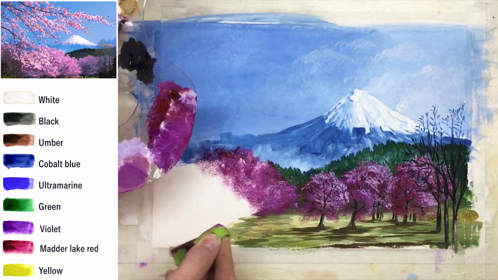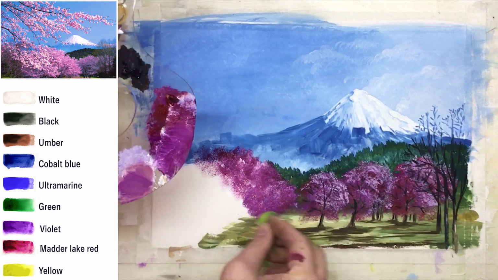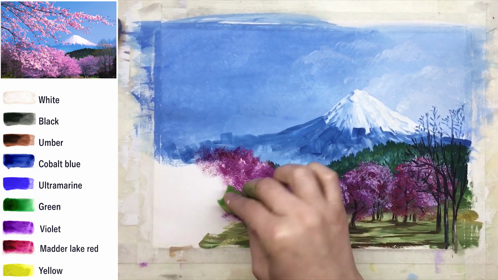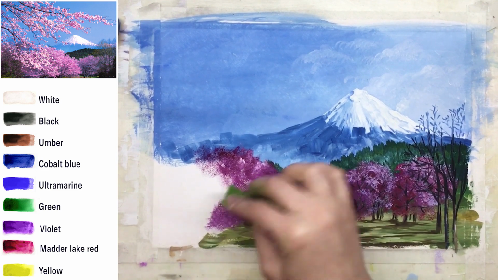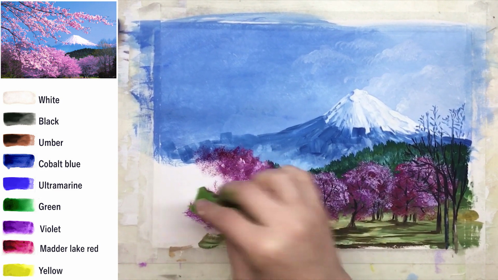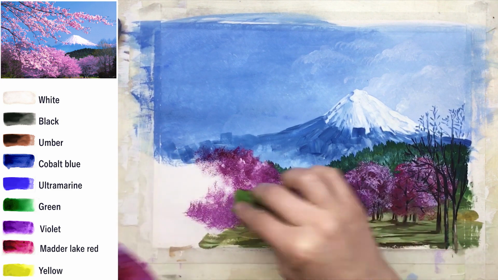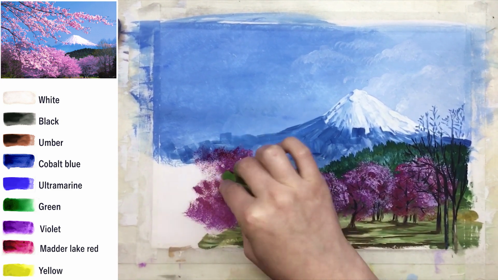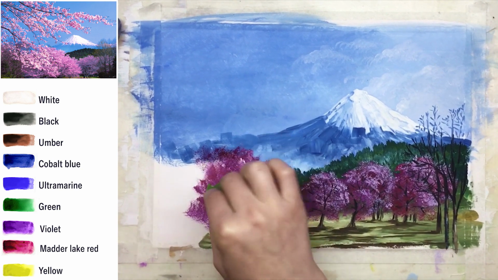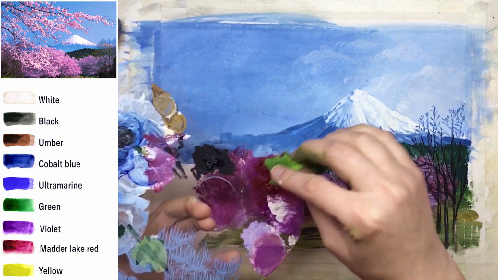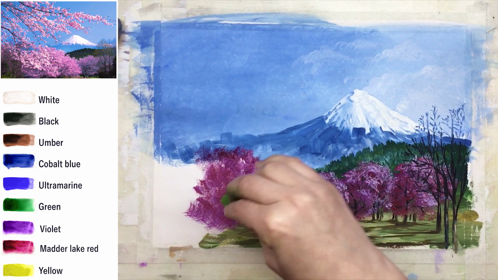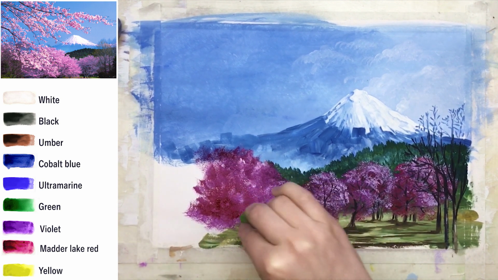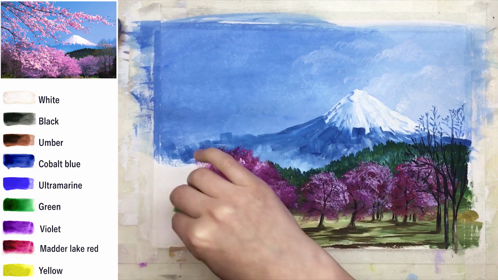Here we have to spend more time on our sponge work because the area is bigger. Don't try to make too big spots with your sponge. It's better to create the area you need with small steps because it will give a better feeling of a tree.